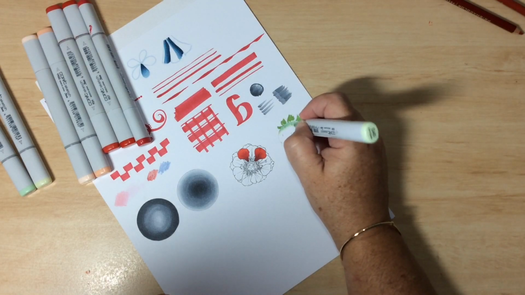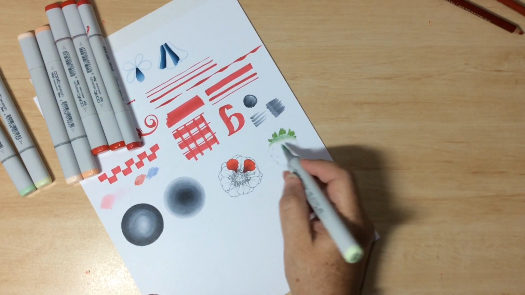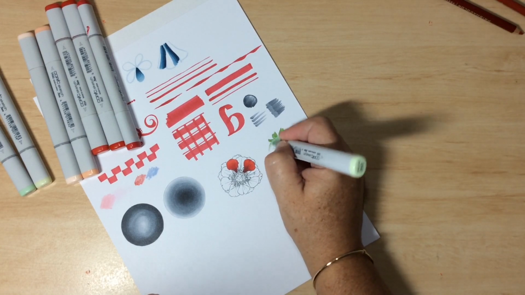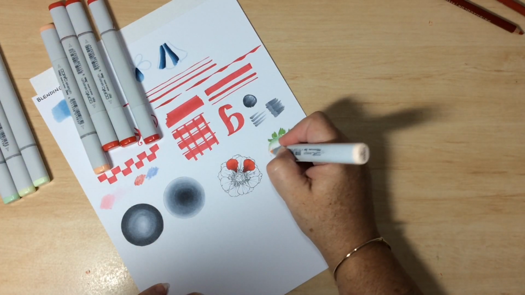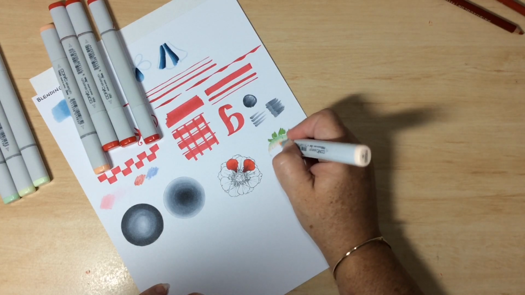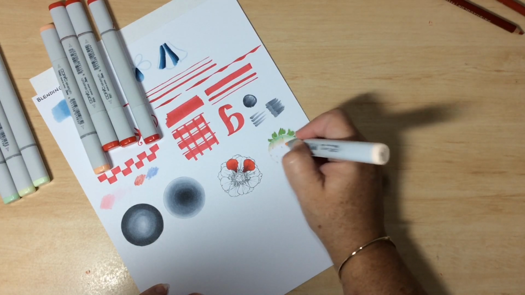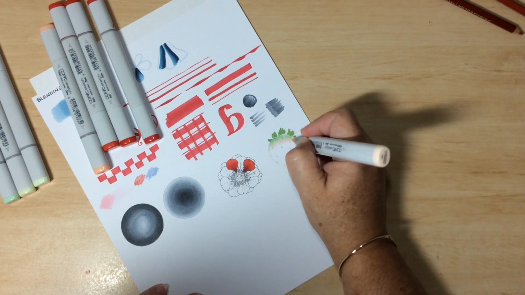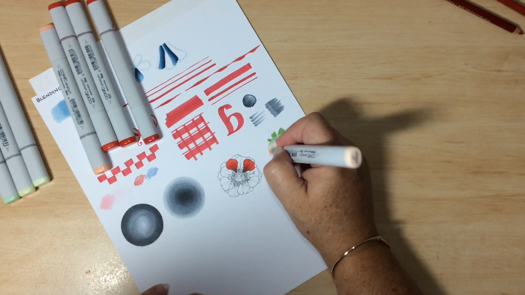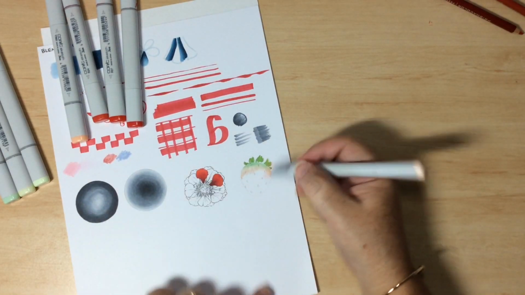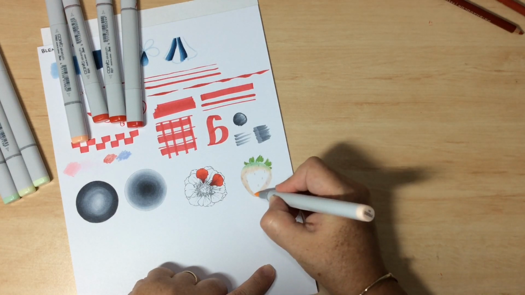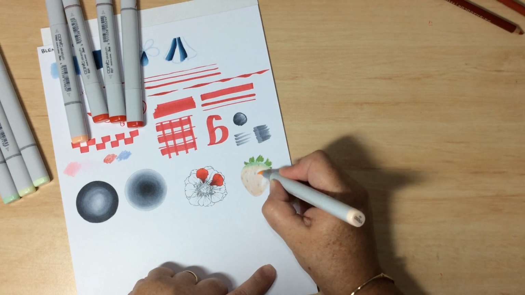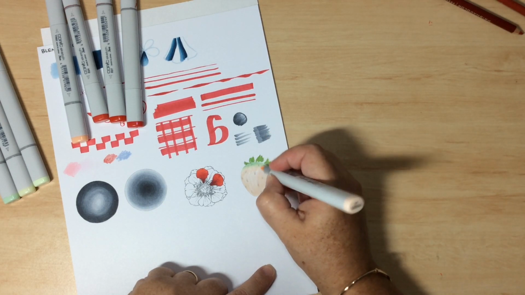Okay, so we're just flicking those markers. You can see there's a sort of a fuzzy edge there. We're flicking that marker, and then we're going to come in with a YR000, which is a sort of a light yellow red, and we're going to work right over that green. Remember, we're using blending card and alcohol markers, so they're all designed to blend together. Now, this is such a light color. I'm going to finish the entire strawberry with this color. I'm following the shape of the strawberry. And then flicking back up into that green.